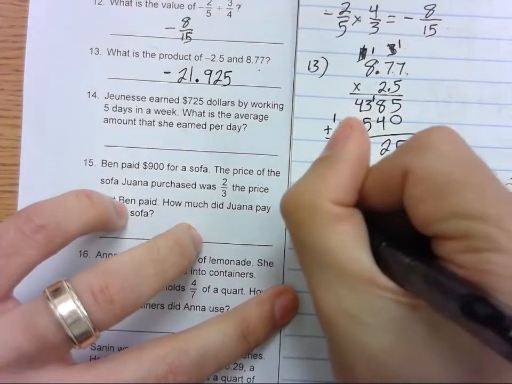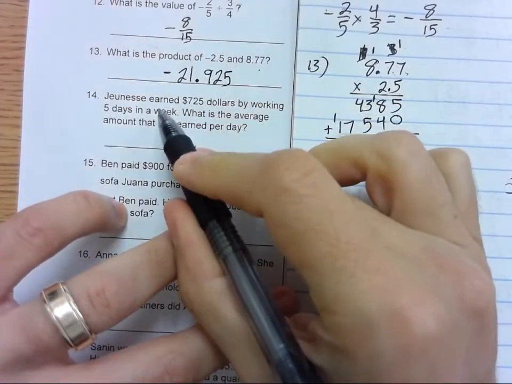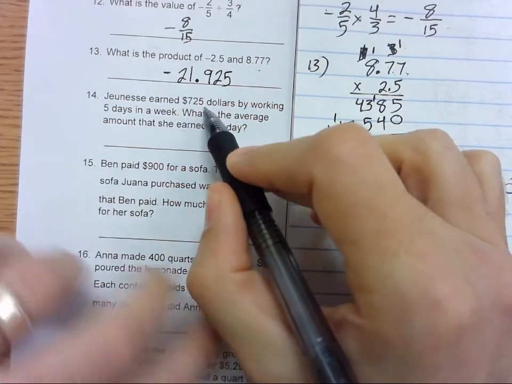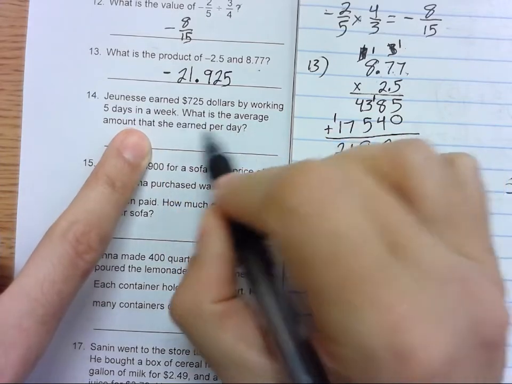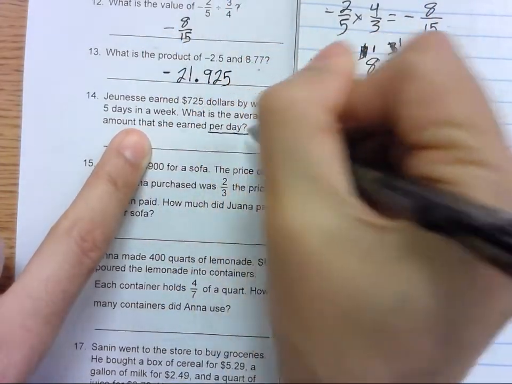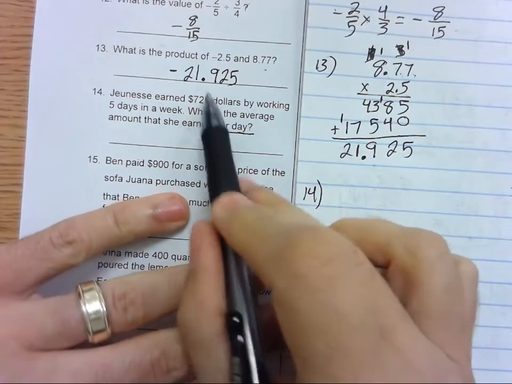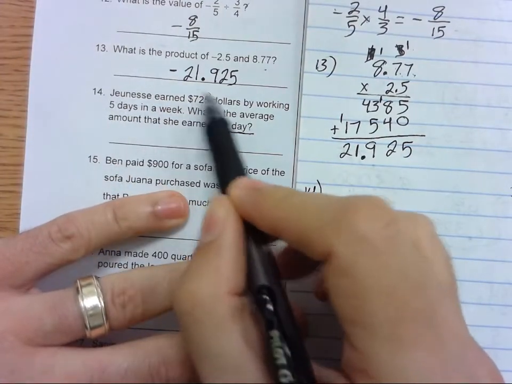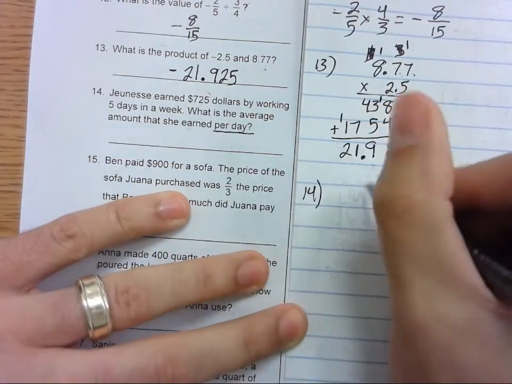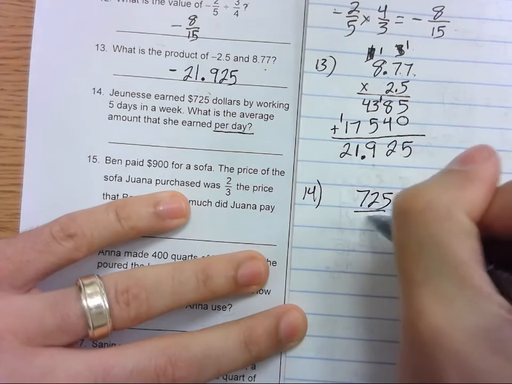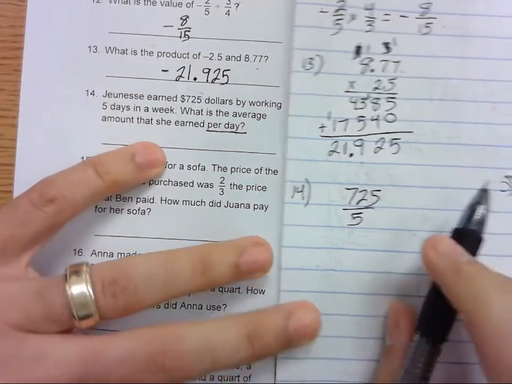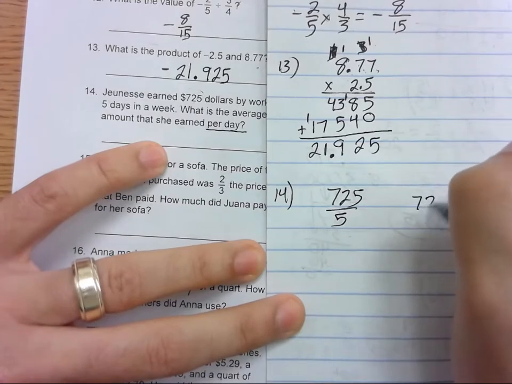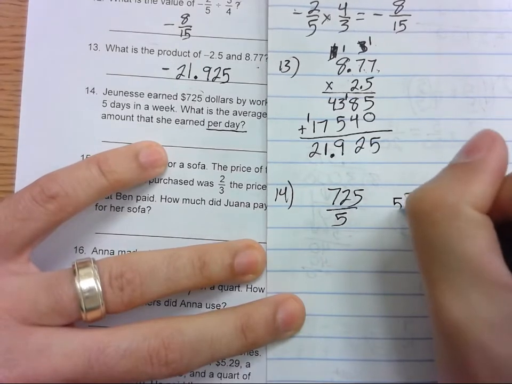Next, 14. This person earned this much by working 5 days. What's the average amount she earned per day? So this many dollars for this many days. So we need to find the unit rate. We need to divide 725 by 5. So 725 divided by 5.